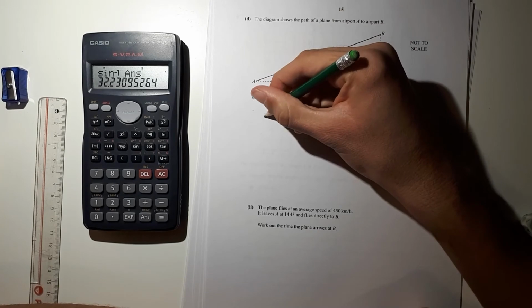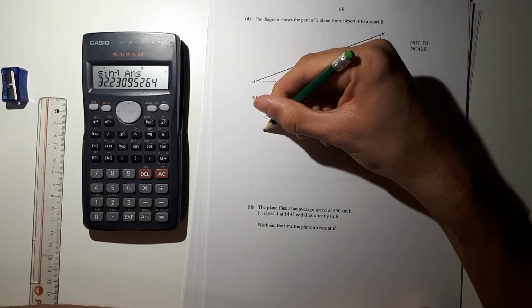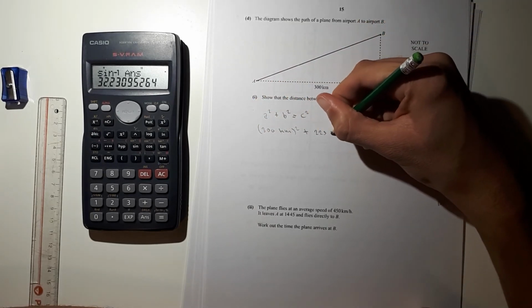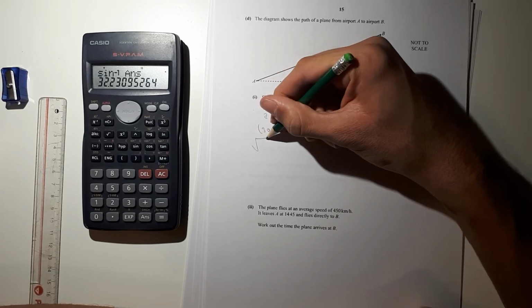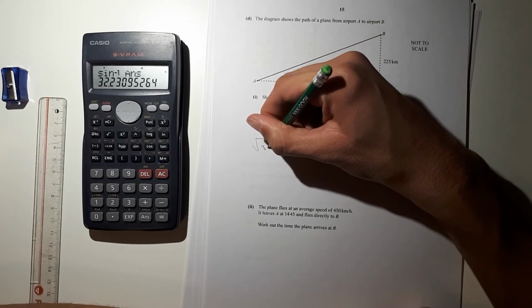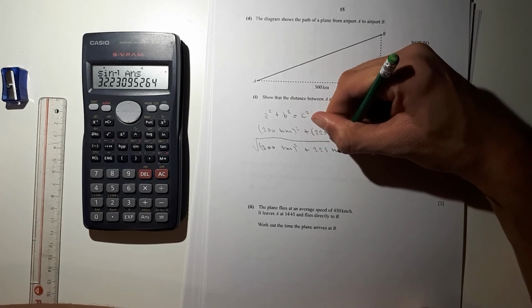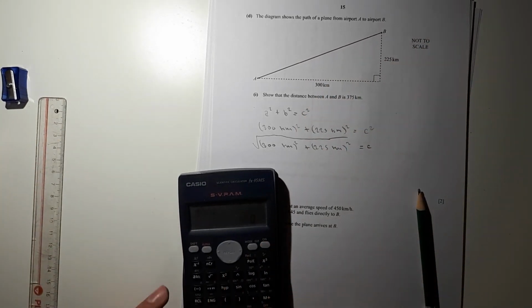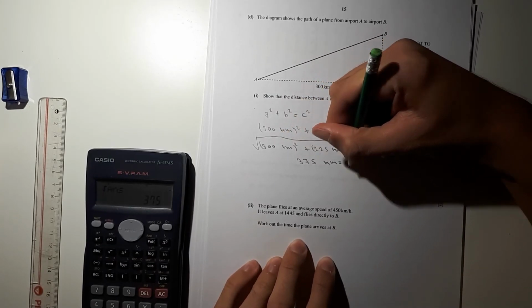So this would be the square of A plus the square of B is equal to the square of C. The square of A would be 300 kilometers squared plus 225 kilometers squared equal to C squared. 300 squared plus 225 squared, all of this square root will give us 375 kilometers is equal to C.